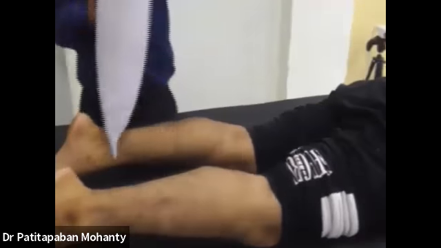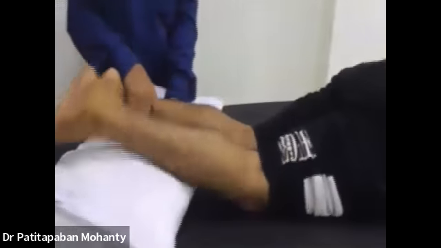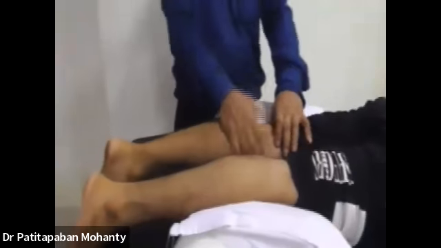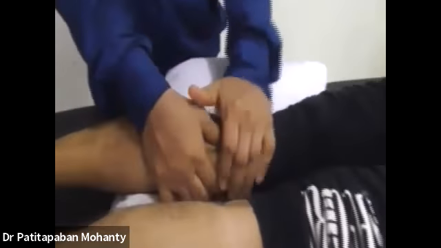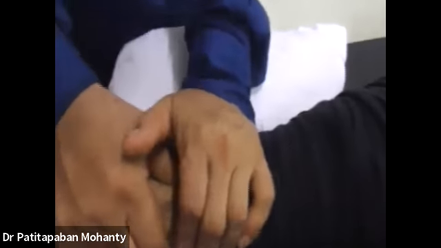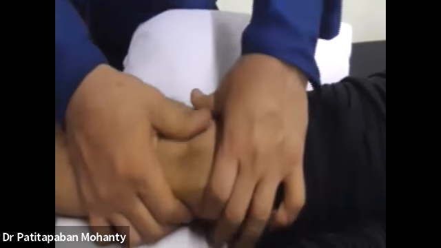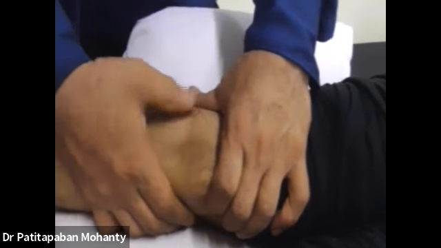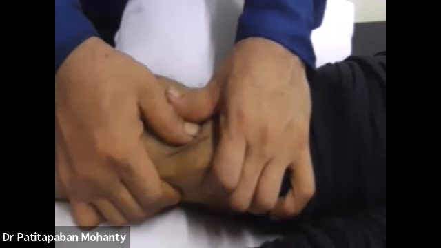Make the client lie in prone position with the foot out. Then soft tissue mobilization can be given. Because the posterior capsule and soft tissue structures are tight, soft tissue mobilization also relieves the pain to a greater extent. Soft tissue mobilization on the posteromedial aspect is more important.